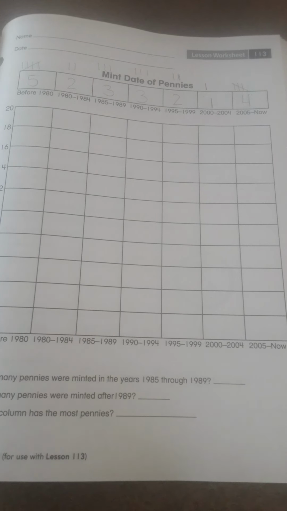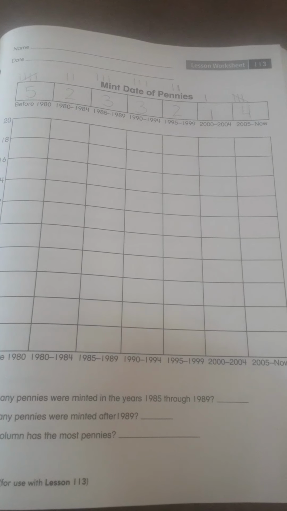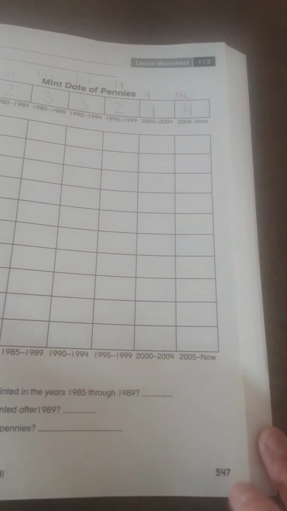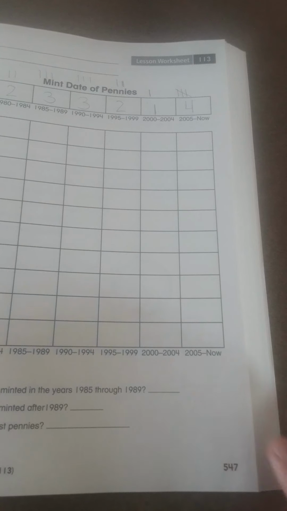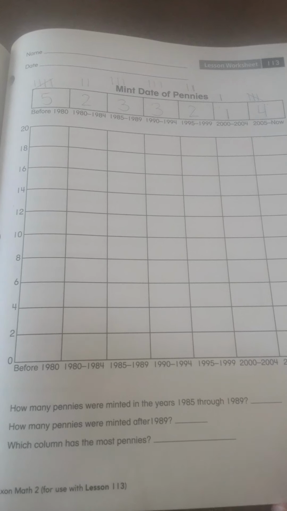Today we are going to be creating and reading a bar graph with a scale of 2. So you will need your workbook page out. It is lesson worksheet 113 or page number 547. So we're going to be looking at some pennies.